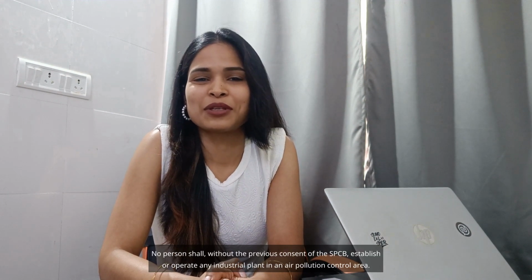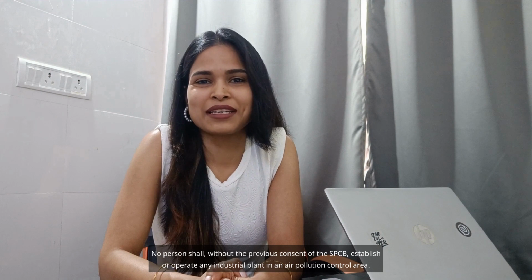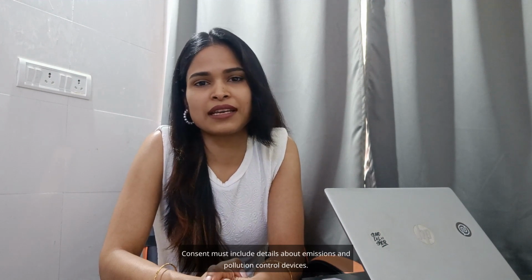Consent mechanism, Section 21. Prior consent for establishing or operating industries. No person shall, without the previous consent of the SPCB, establish or operate any industrial plant in an air pollution control area. Consent must include details about emissions and pollution control devices. The board may refuse, grant, or revoke consent.